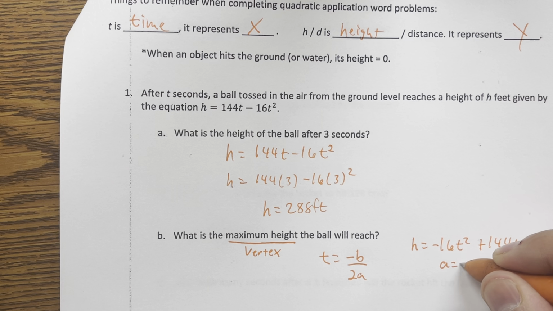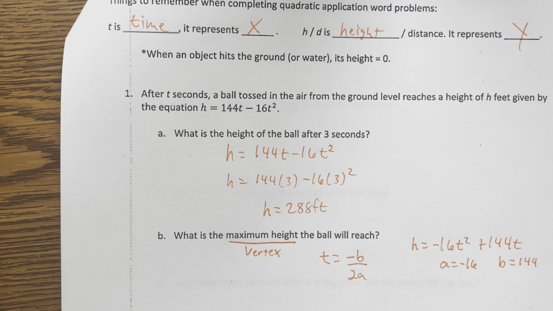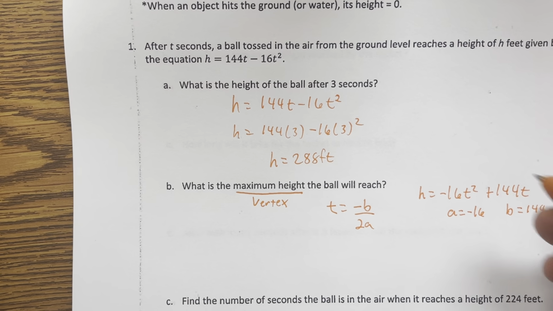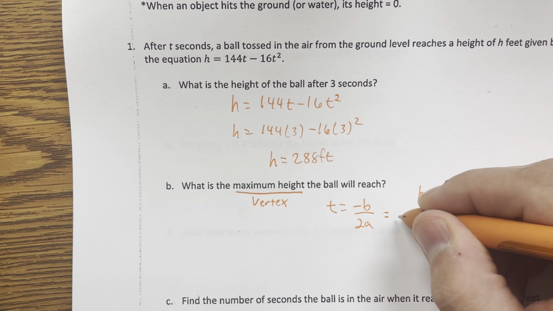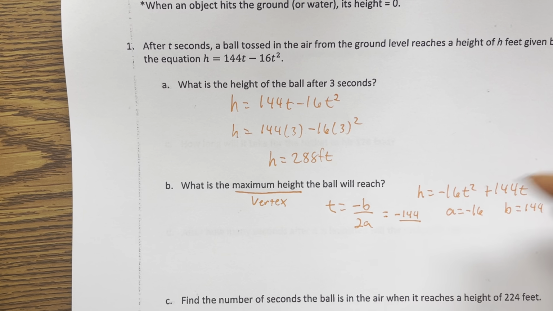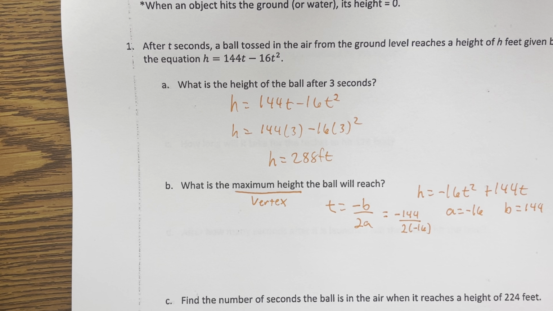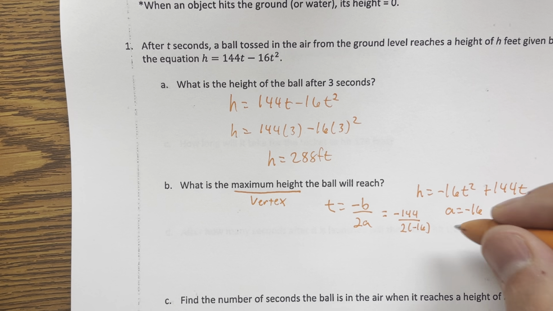A is equal to negative 16, and B is equal to 144, and in this case, C is equal to 0. So when I plug this into the vertex formula, negative B, I'd have negative 144 over 2 times negative 16. And when I calculate my vertex, I get 4.5 seconds.